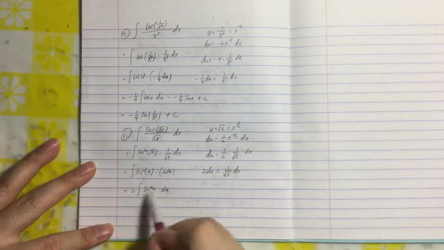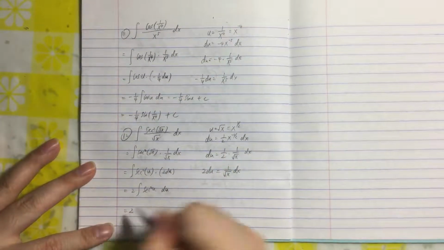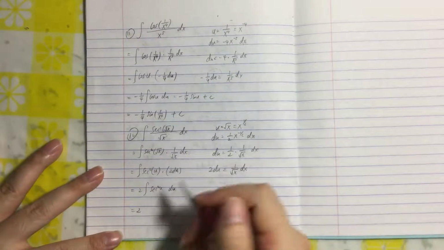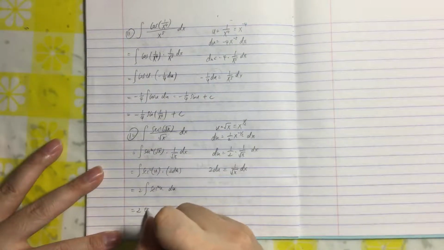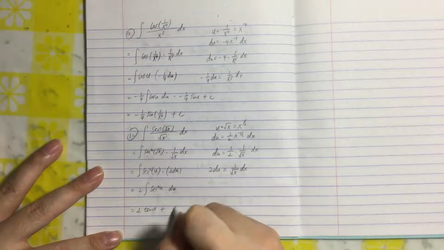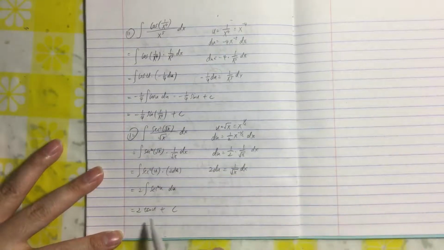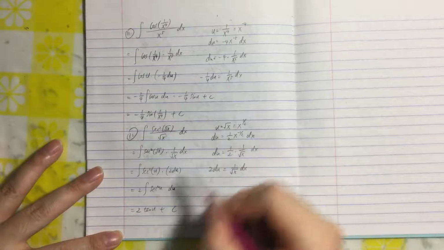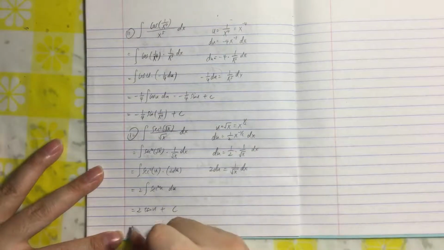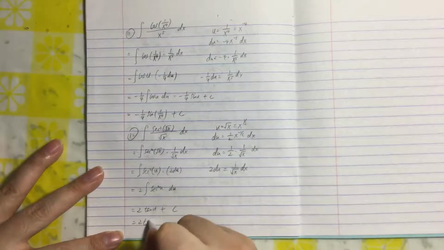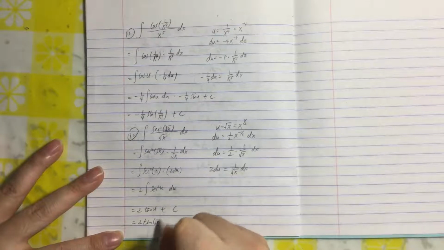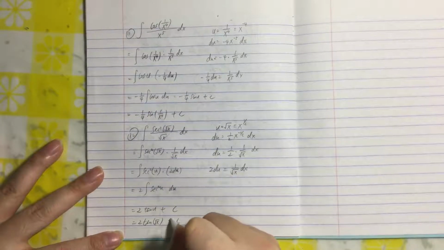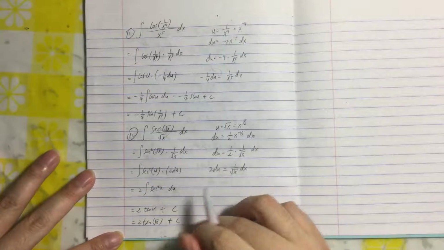Take antiderivative for secant square of u. Antiderivative of secant square of u is tangent of u plus c. Then for the final answer, replace u with square root of x. We get 2 tangent square root of x plus c. That's the integral. That's the answer to this integral.